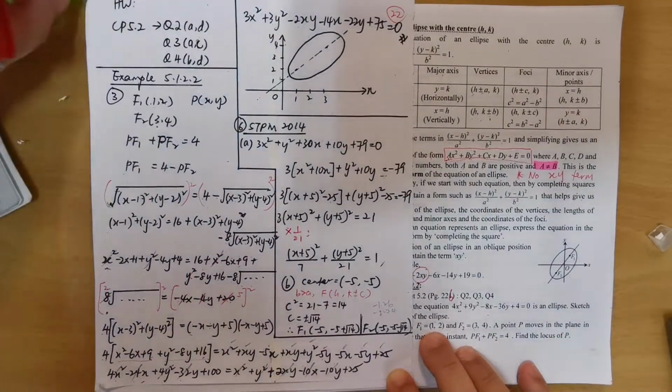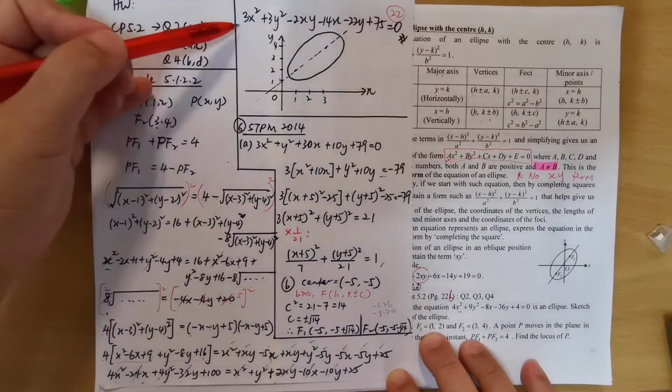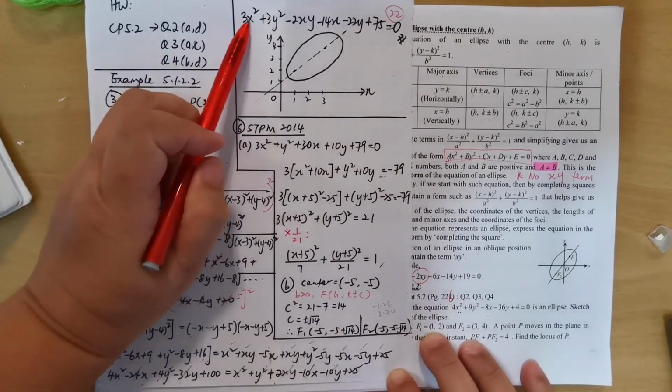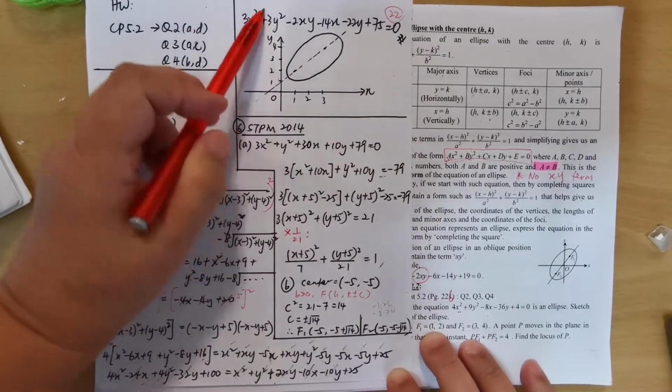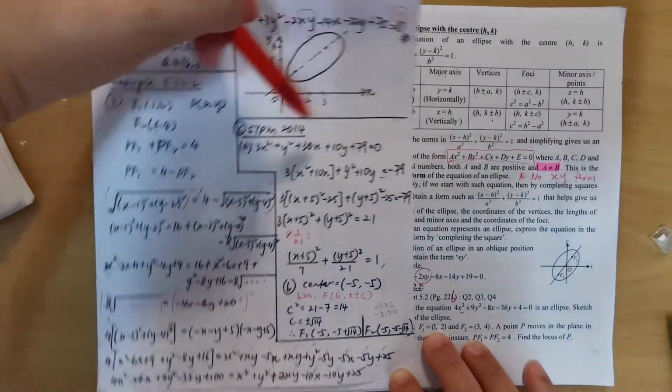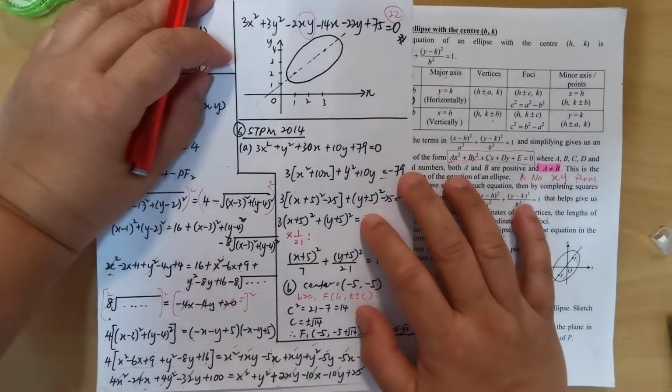Just to show you one example, this is the equation of the ellipse. Again, you see the coefficients for x squared and y squared are the same, but it has the term xy. So we know that this is an ellipse in an oblique position.